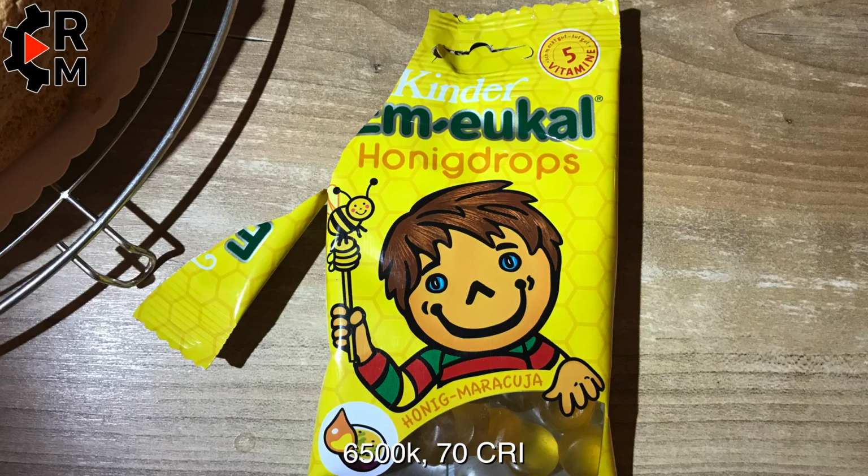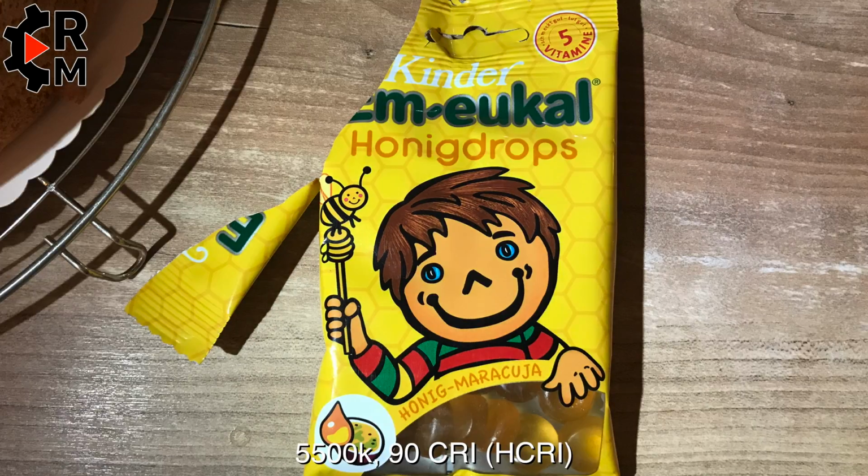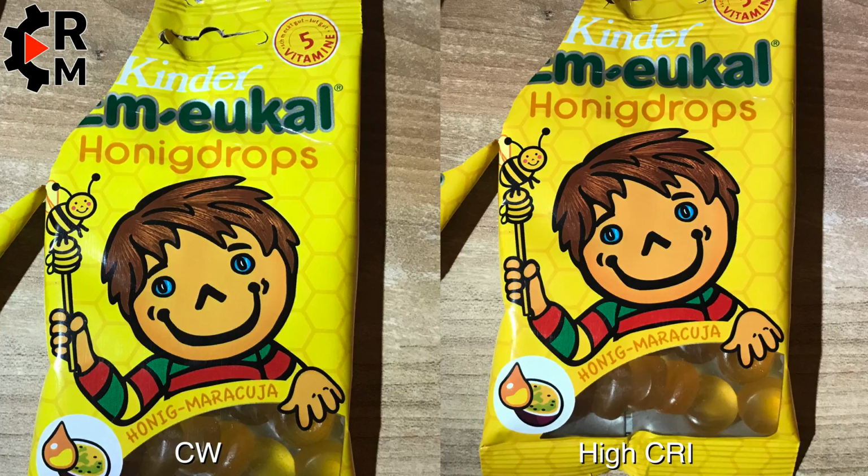So I've checked this out with these suits here. You can see the first one is the 70 CRI and this one is the high CRI. To compare both, I show both here in one frame, and you can clearly see the big difference between both of the flashlights.